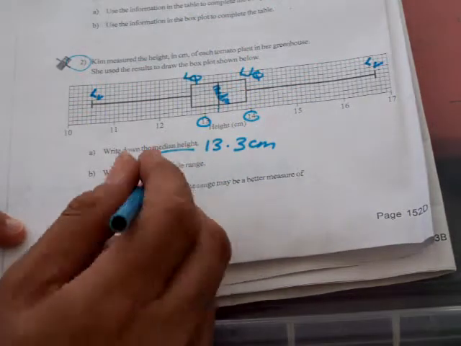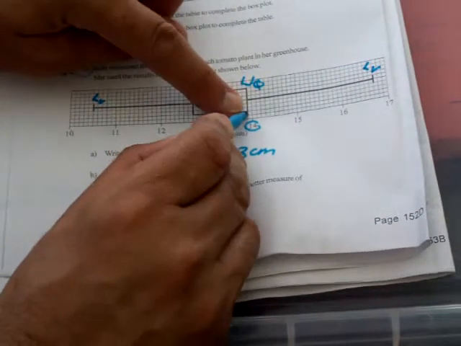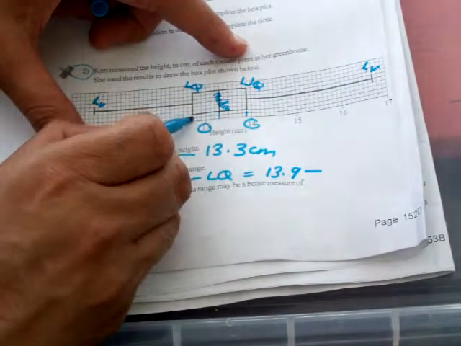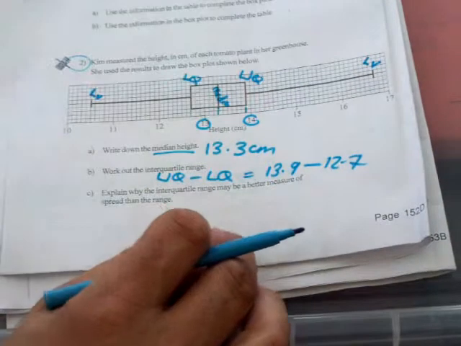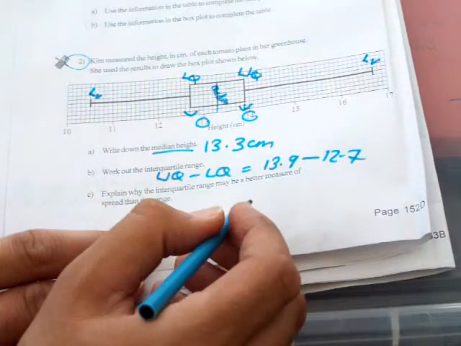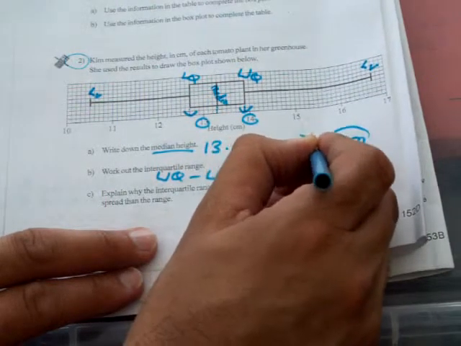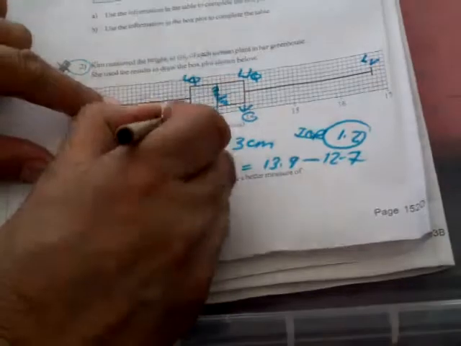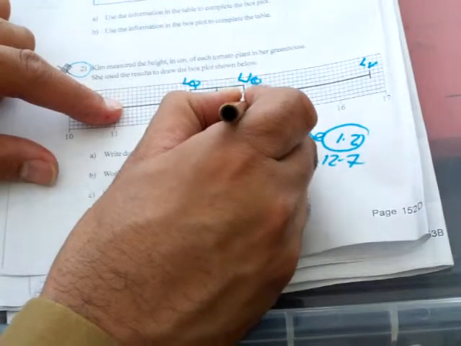Work out the interquartile range, which is the upper quartile minus the lower quartile. The upper quartile is what? 13.9, minus the lower quartile, which is 12.7. So 13.9 minus 12.7 is equal to 1.2. So here's our 12.7, let's label that on. That's the lower quartile. And there's our 13.9 over here.